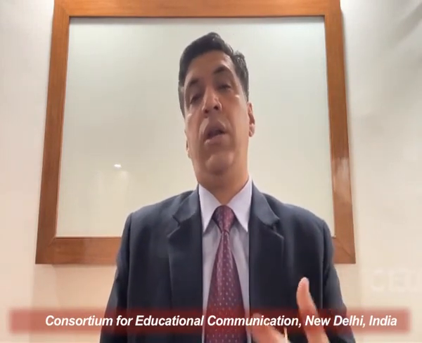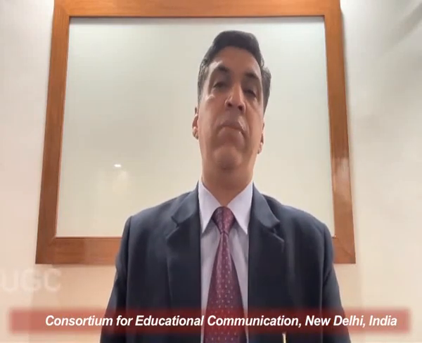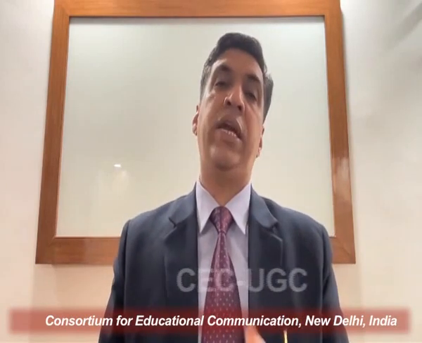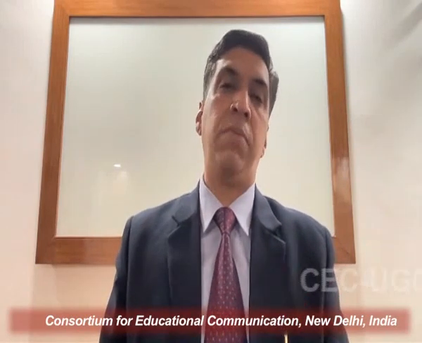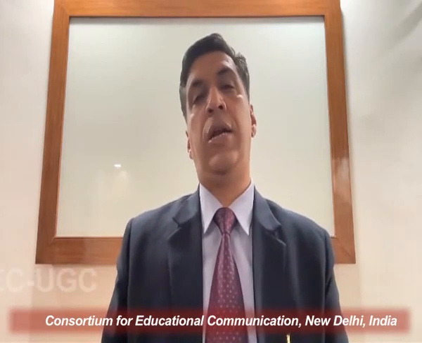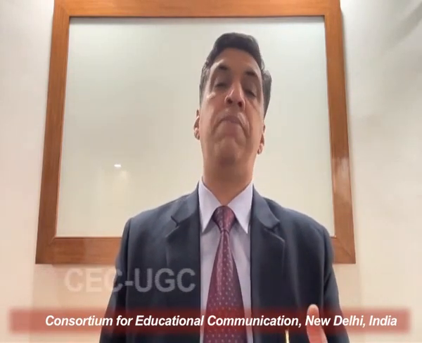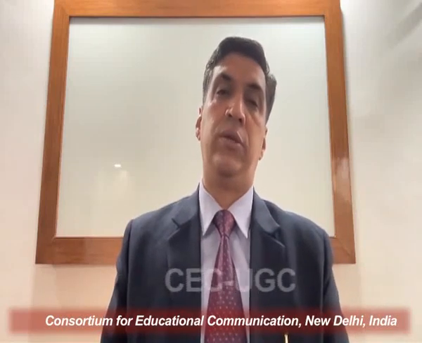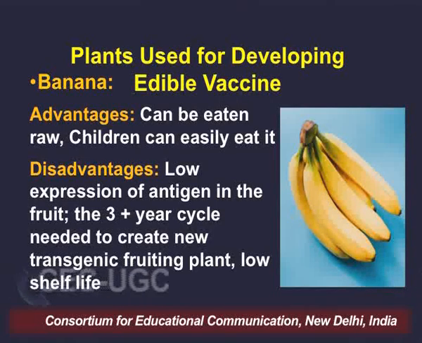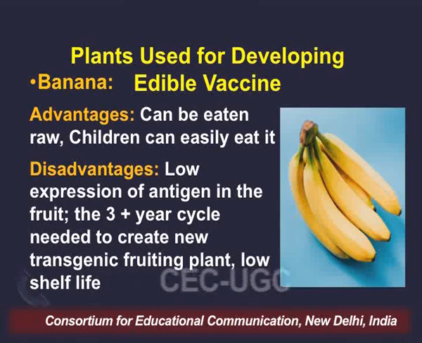So whatever fruit we are using, it should be edible in the raw form. Then it can be easily grown in every season in every part of the globe, so that there is least transportation of that particular material. It should be compatible with children. Children can easily eat that particular fruit. So these were a few characters that are used in order to select a particular plant for developing edible vaccines.